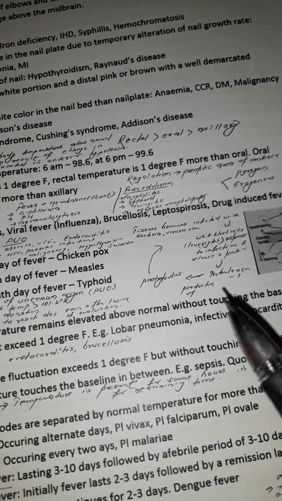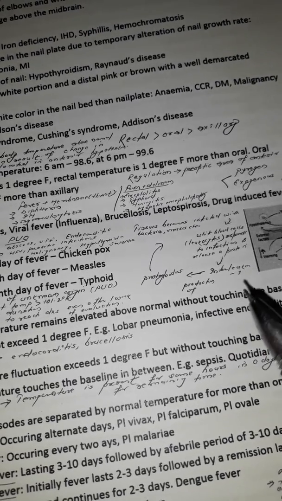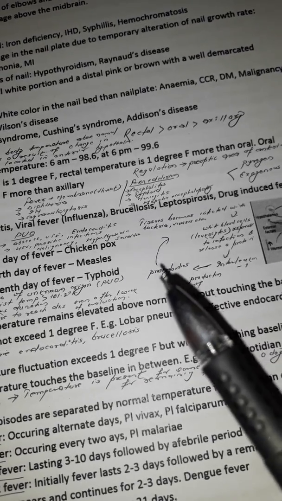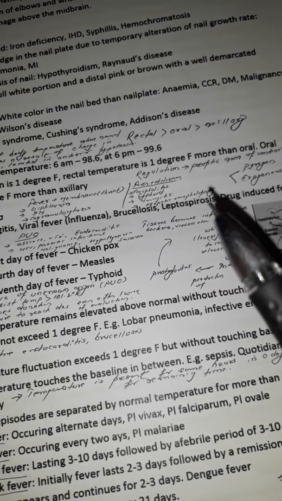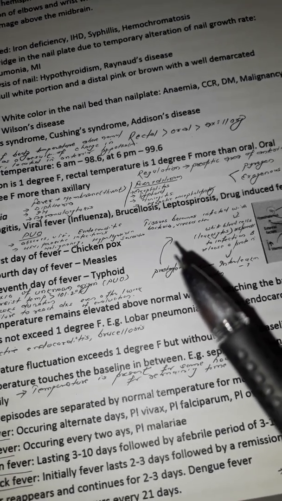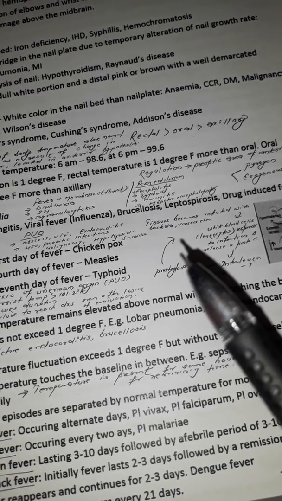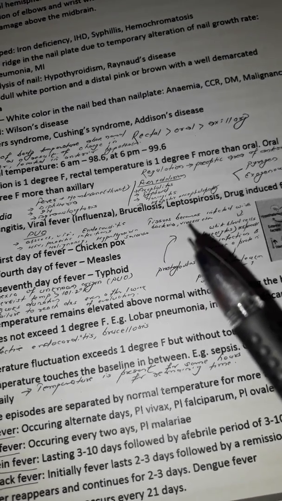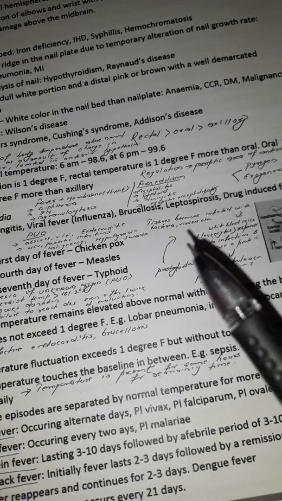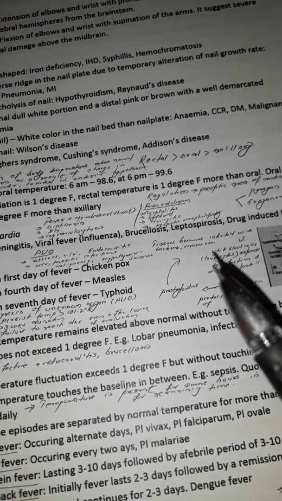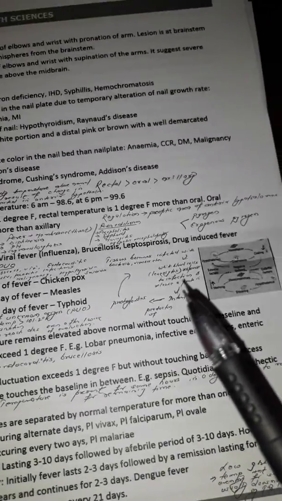That protein is called interleukin 1, and the production of interleukin 1 leads to the production of prostaglandins. Prostaglandins have an effect on the hypothalamus, and with the increase of prostaglandins, there is a change in the thermoregulatory center at the hypothalamus, which causes an increase in body temperature.